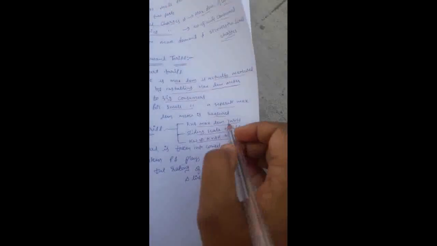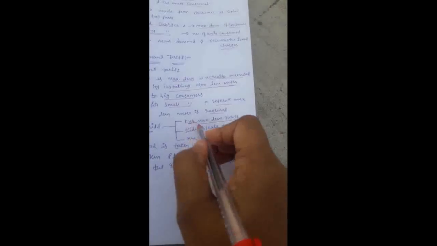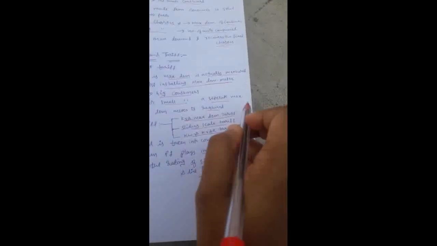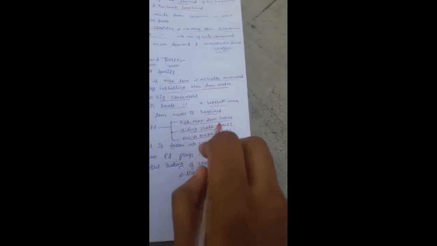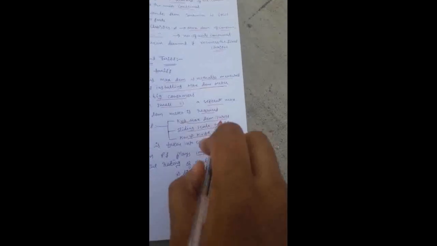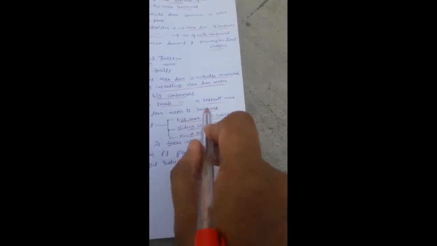Based on the kVA rating only, they will fix the tariff. The kVA is inversely proportional to the power factor. This is about the kVA maximum demand tariff.